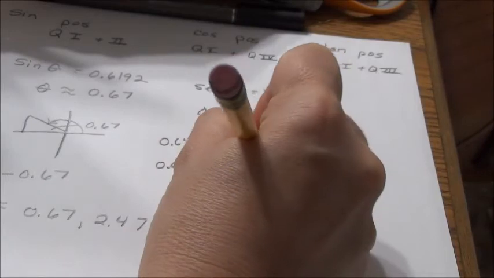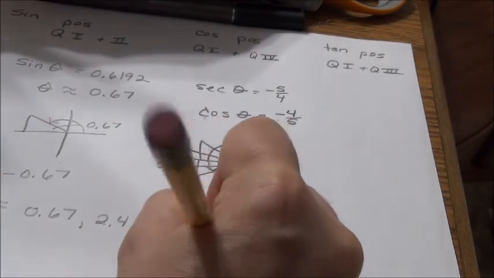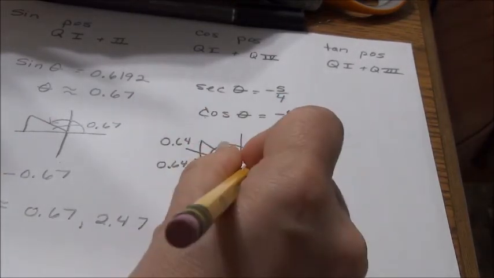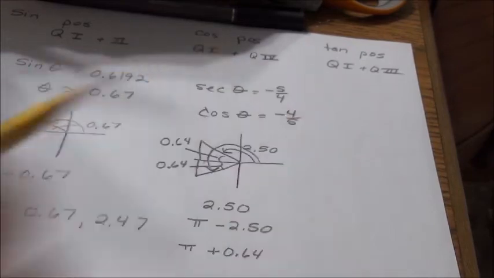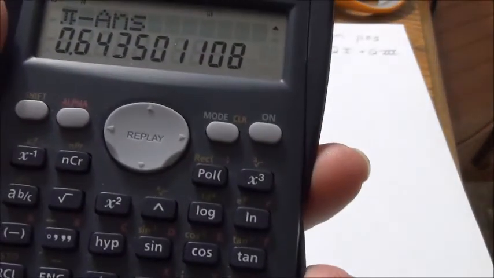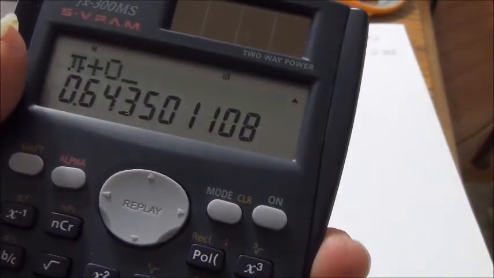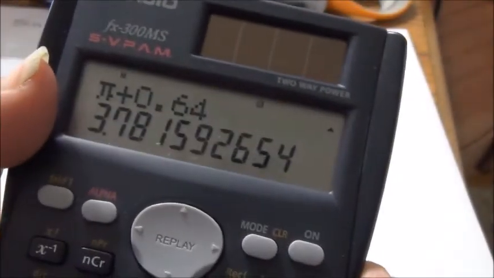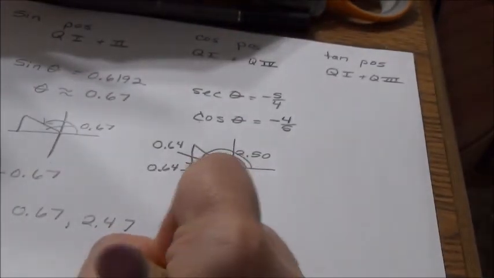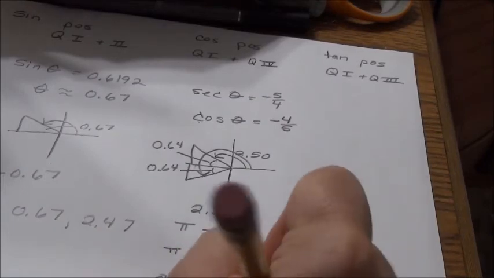So now I want to find the angle all the way around from here to here. I'm going to take pi, I'm going to add my 0.64 because I know from here to here is pi plus that little distance in there that I have to do. So again, I am going to use the pi button on my calculator. So shift and hit the EXP key to get the pi. And I'm going to add that reference angle on there, 0.64. And so I'm going to get 3.78 for my other value. So theta is going to either equal 2.50 or 3.78.